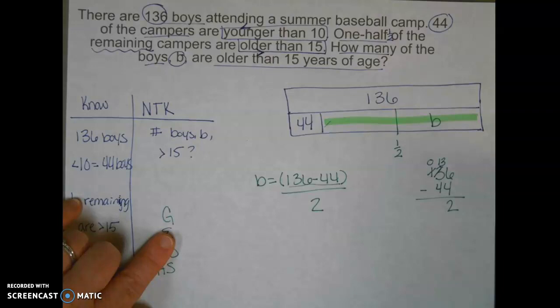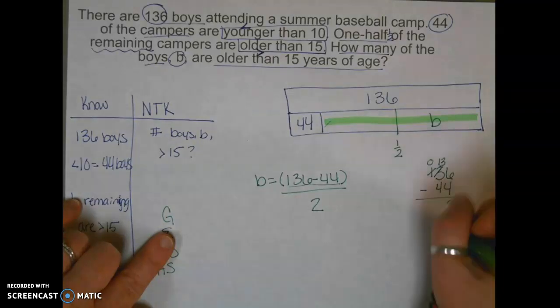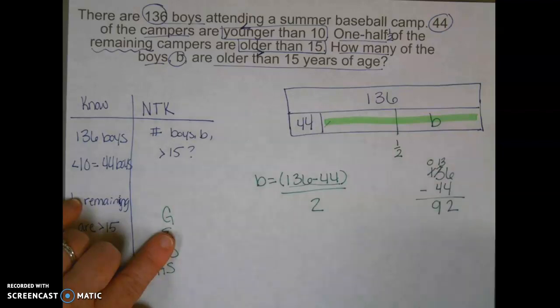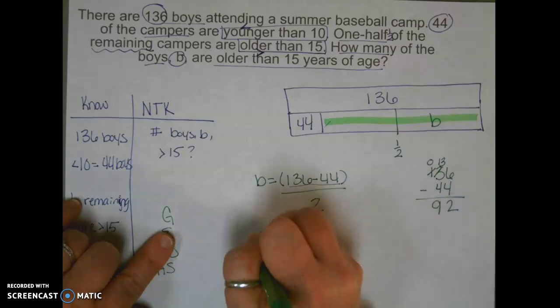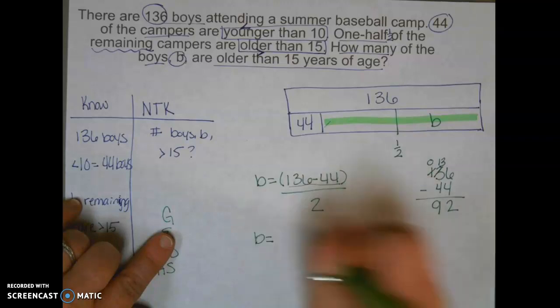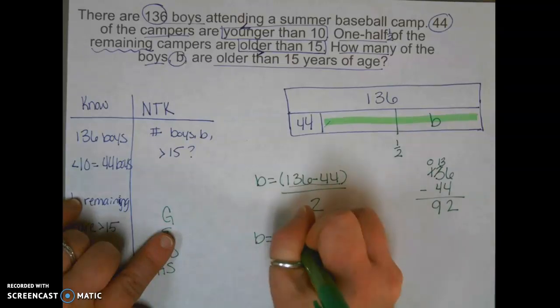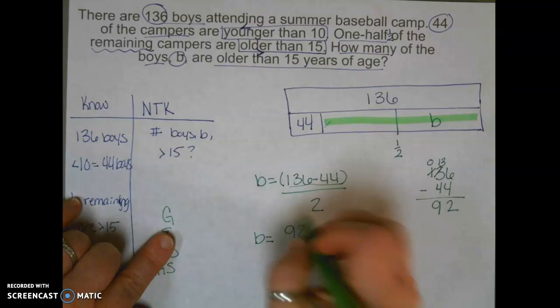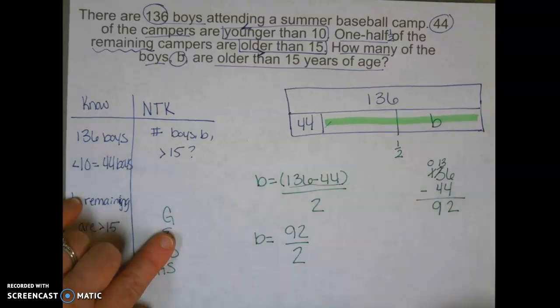So now I have 13 tens minus 4 tens. I apologize. 13 tens minus 4 tens is 9 tens. So 136 minus 44 is 92. I'm going to rewrite my equation. B equals 92, replacing my parentheses, divided by 2.